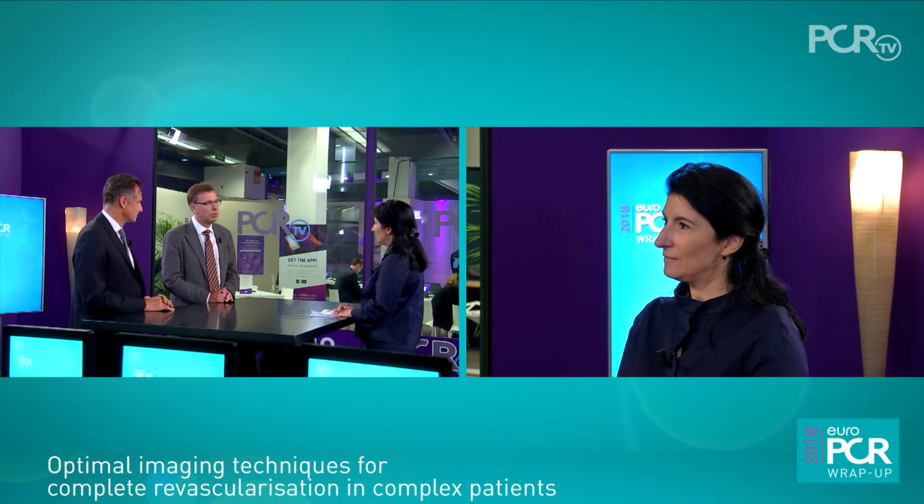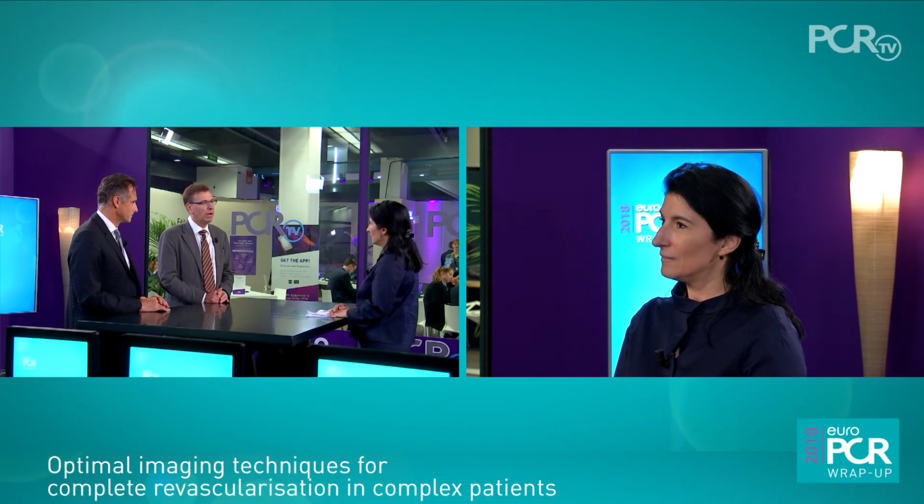This gives you a clear picture of the dimensions of the different branches, and it can give you more detailed information about the load and the distribution and the depth and the whole burden of the calcium. And this will give you an idea which preparation of the lesion is necessary and how many stents you will finally need to treat them properly.